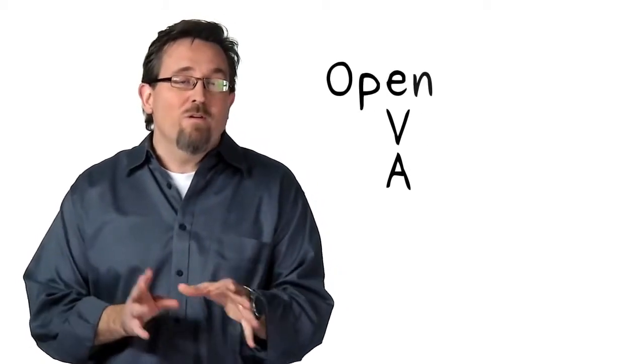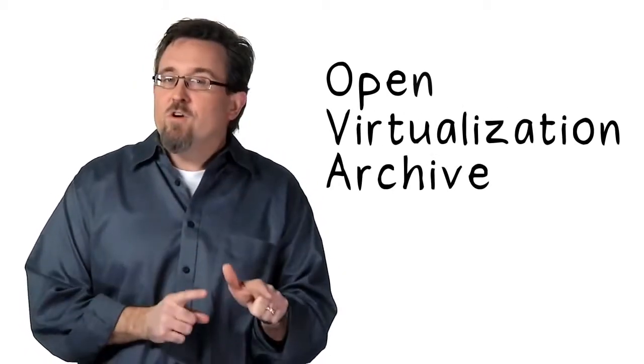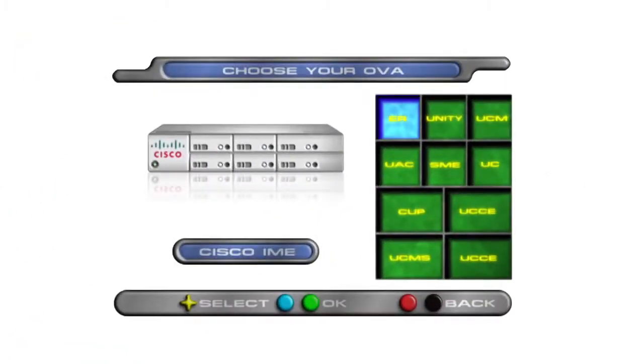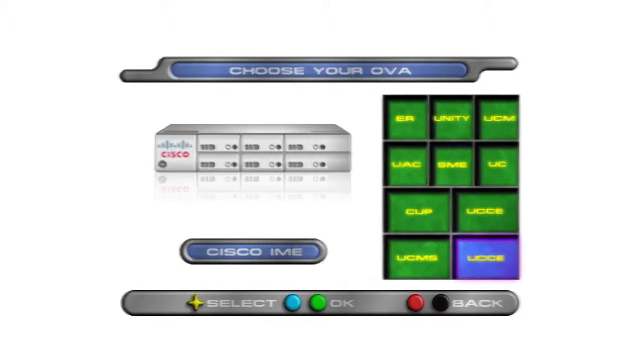All right, let's move on to selecting the right OVA template. That's your open virtualization archive for each of our virtual servers. Cisco OVAs are pre-configured with the correct pre-aligned virtual disk partitions. This is the best way to guarantee that all VM configurations are correct and supported.